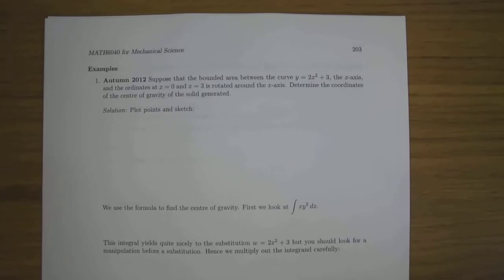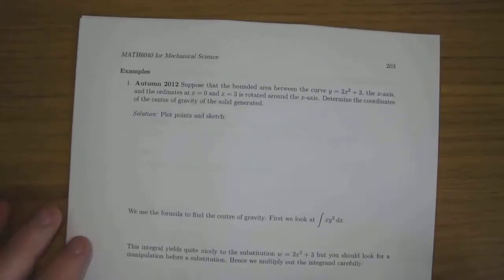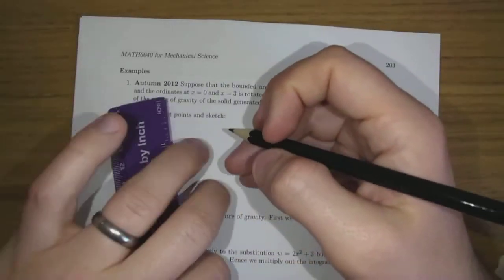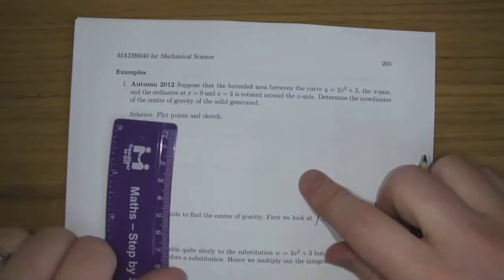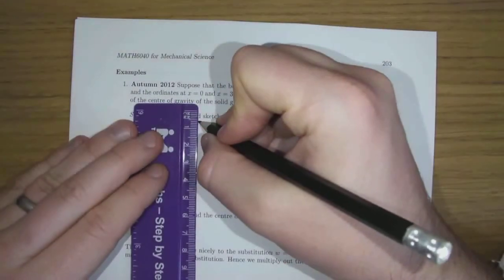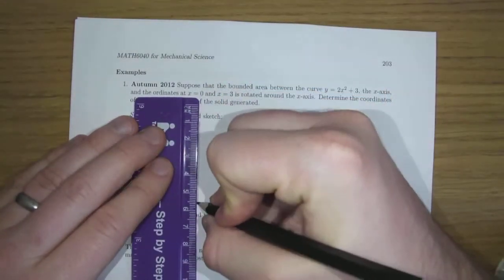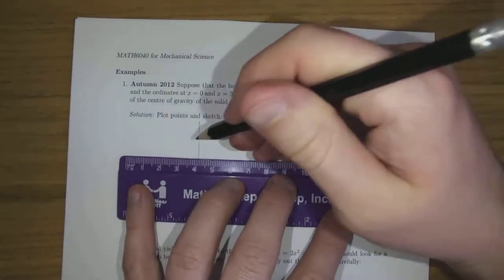Okay, so suppose the bounded area between this curve, the x-axis, the coordinates x equals 0 and x equals 3 are rotated around the x-axis, determine the coordinates of the center of gravity. Now if you plot the points, as you did before, the only thing to look out for is that because you're rotating it, you're going to have to put the x-axis kind of centrally. What I mean by this is you have to put the x-axis here.